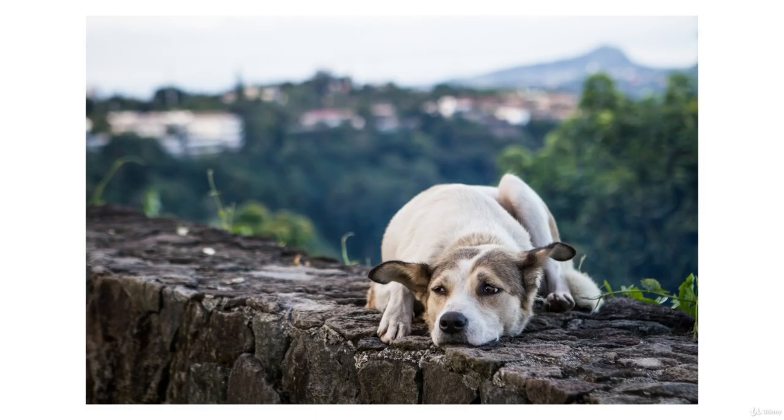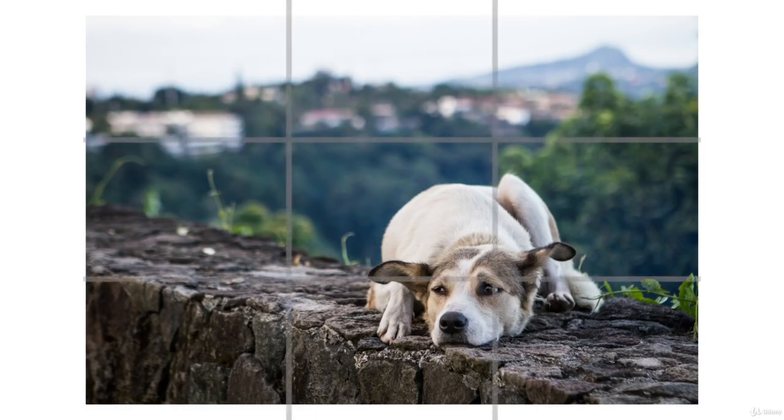What this means is placing the subject of your photo to the left or right of the center of the frame. More specifically, this means overlaying your frame with 2 horizontal and 2 vertical lines. Placing your subject near the intersection of these lines is what we mean by the rule of thirds. Let's do a quick demo to see what this actually looks like.